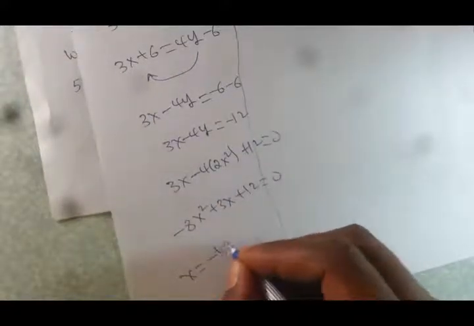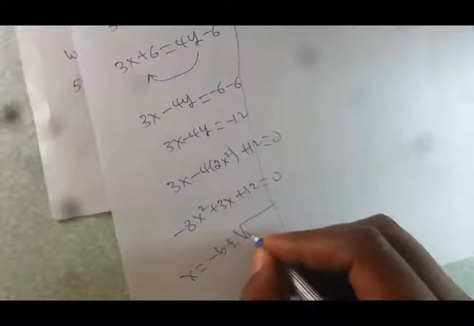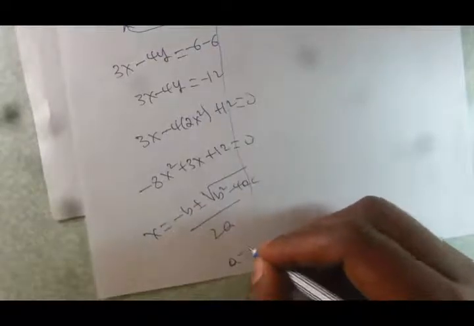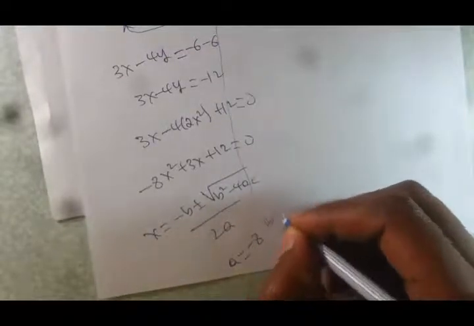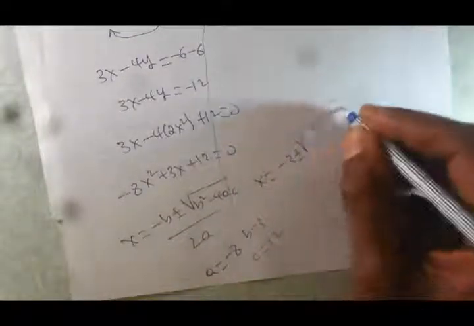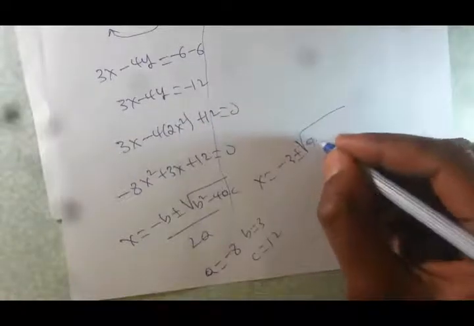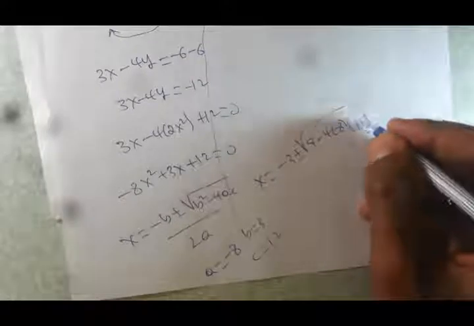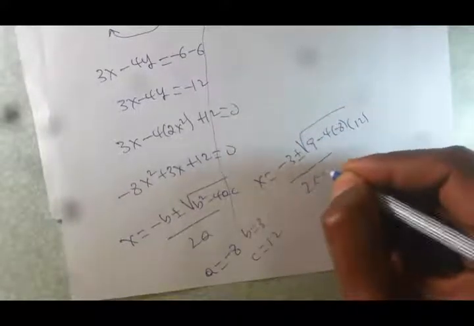X is equal to minus b plus or minus square root of b squared minus 4ac over 2a. We already know the value of a is minus 8, the value of b is 3, the value of c is 12. Therefore x is equal to minus 3 plus or minus square root of 3 squared, 9, minus 4 times a, which is minus 8, times c, which is 12, over 2 times minus 8.